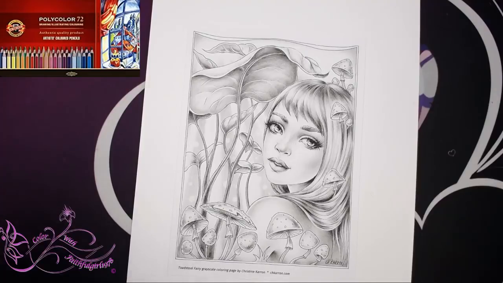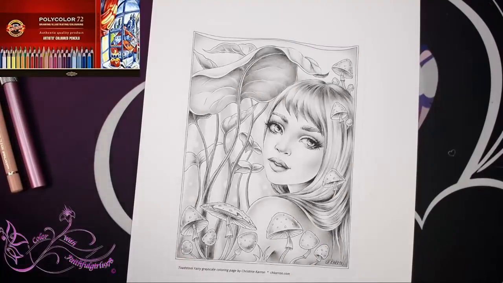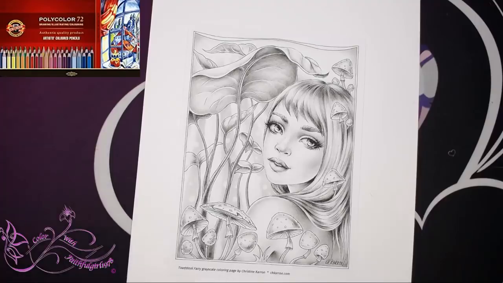All right, let's use some Polychromos for the skin. Maybe I'll just add the 2 for now, because there's still an apricot color and there's some other colors that I should be able to use.